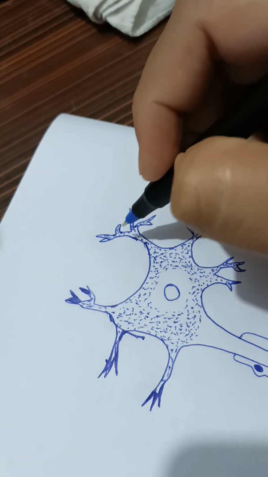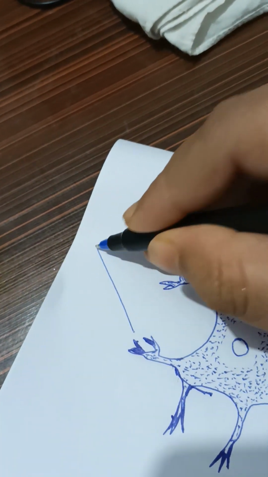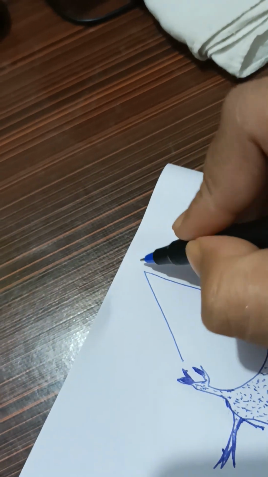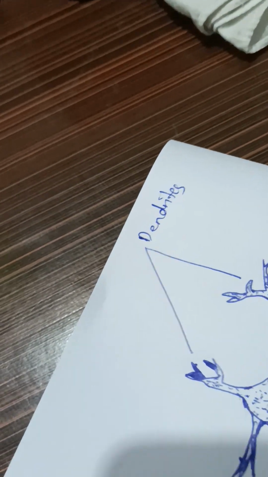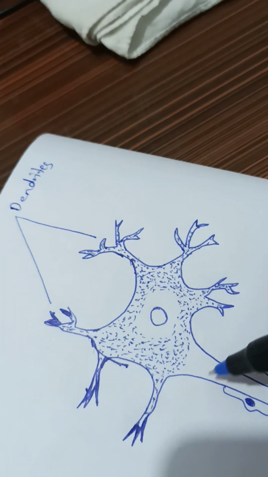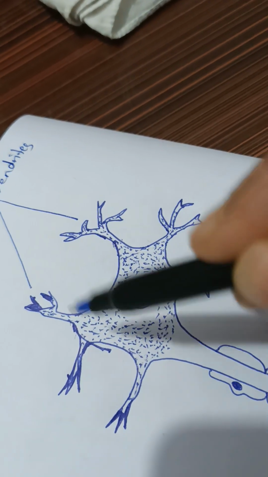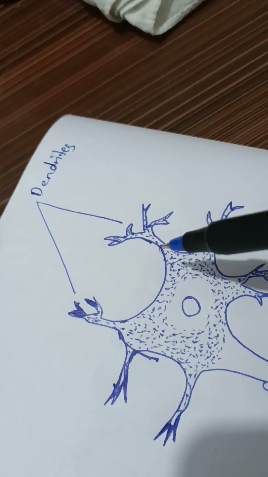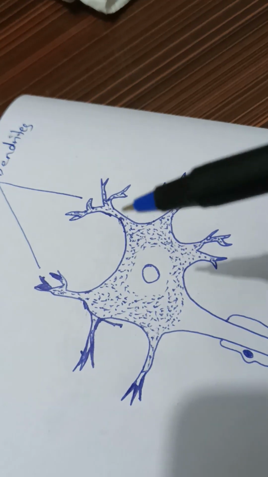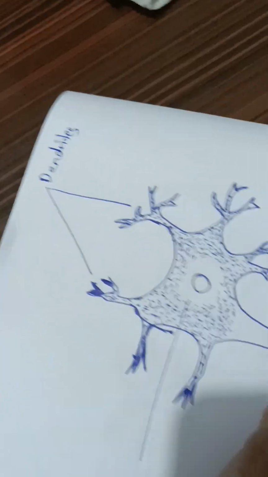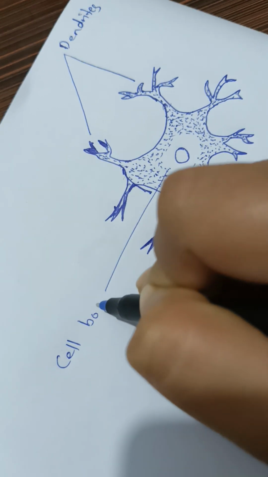These fibers are called dendrites. This body, this portion where this is the nucleus, is the cell body. From the cell body, these fiber-like structures originate, and these are called the dendrites. So this is the cell body.